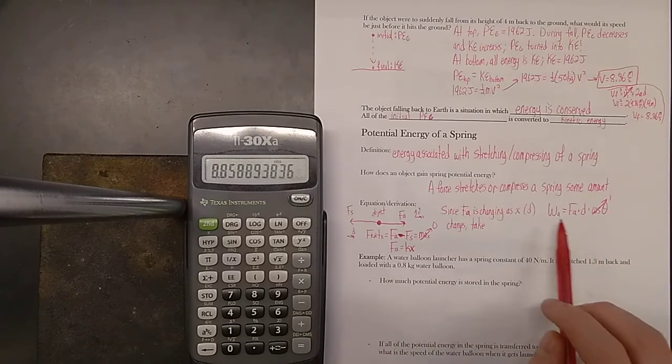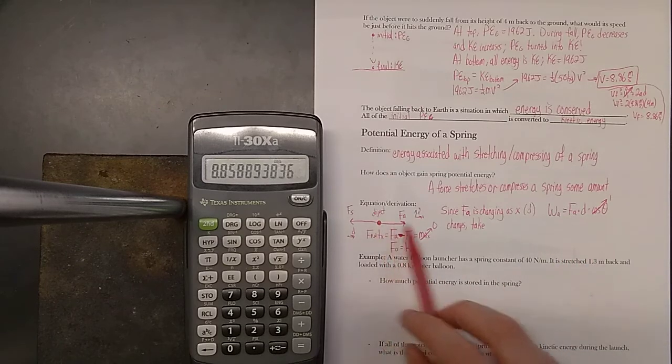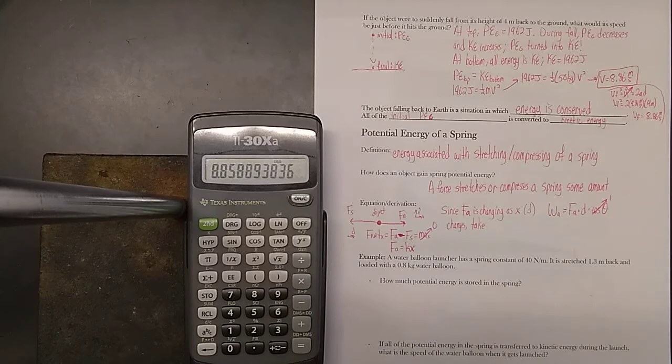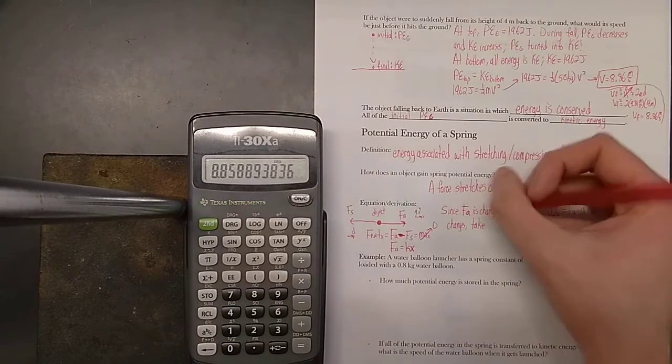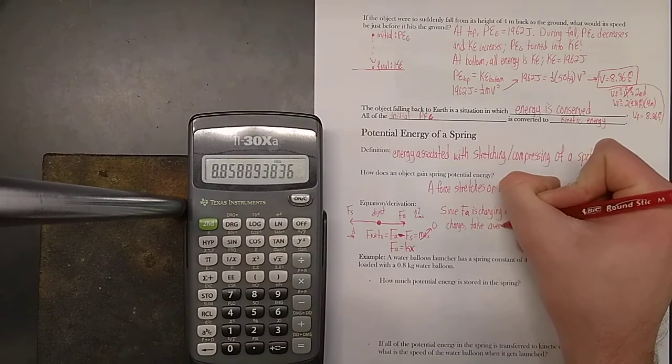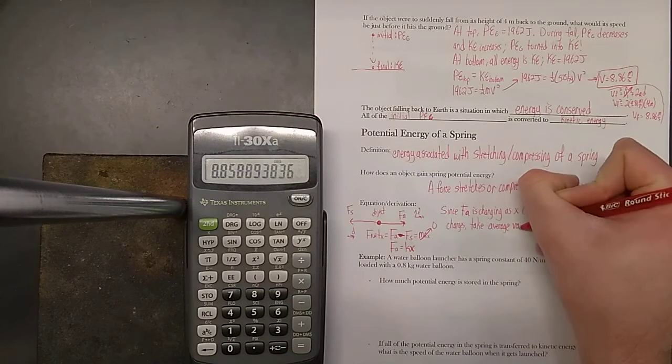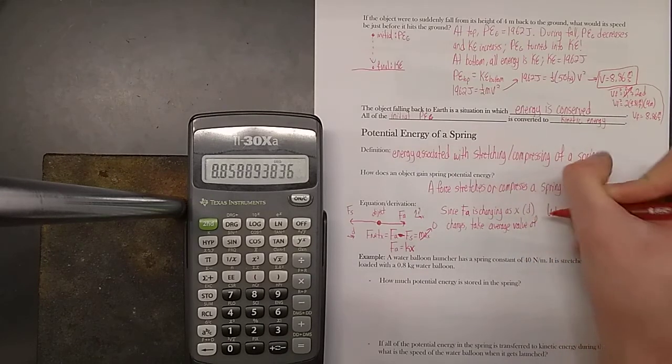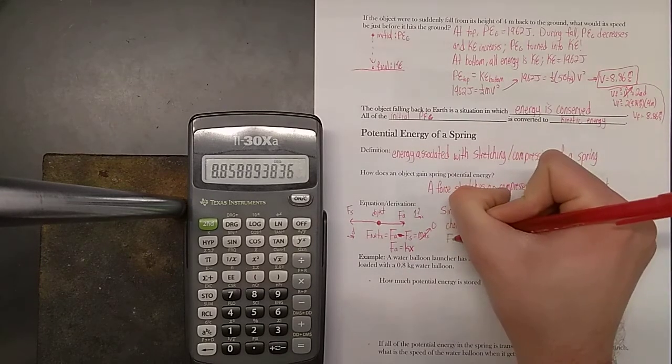We have to realize that Fa is changing. As we pull the object out more, the applied force gets bigger because the spring force gets bigger. So here's what we're going to do. We're going to take the average value of the applied force.